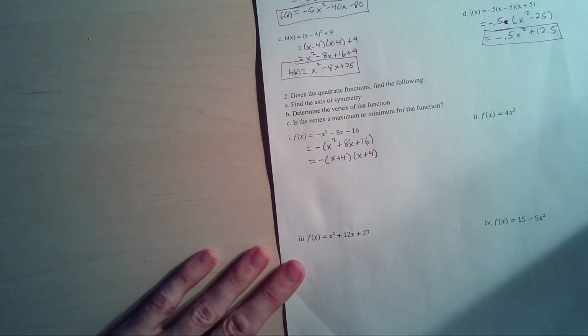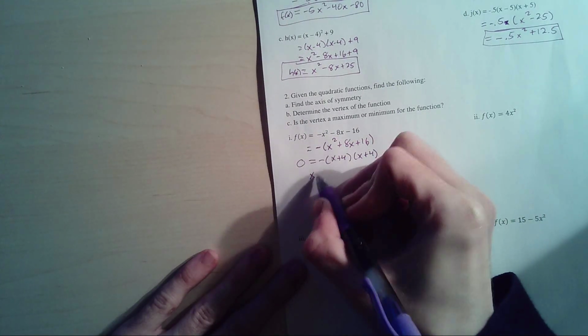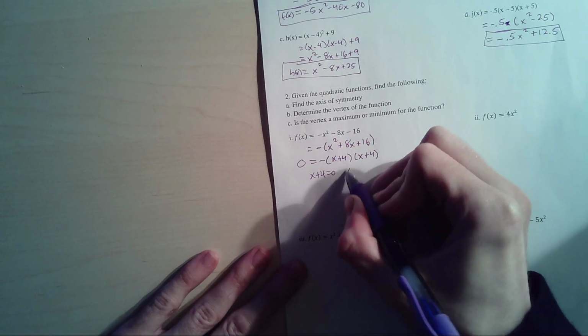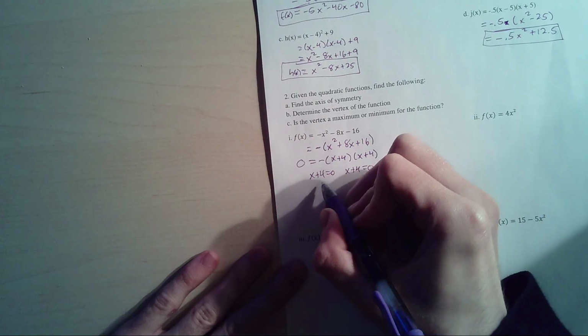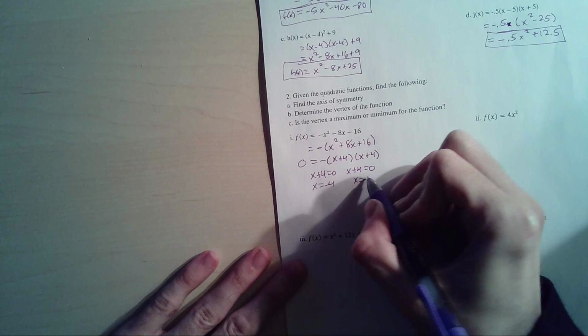For both of them. Now, if you want to find the axis of symmetry, it's going to be smack dab in between both of the zeros. In this case, both of the zeros are actually the same number. In this case, you're trying to make this equal to 0, which means that x plus 4 has to be 0, or x plus 4 has to be 0, or in other words, these are both x equals negative 4.